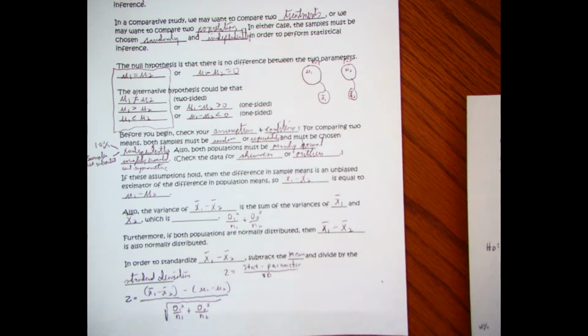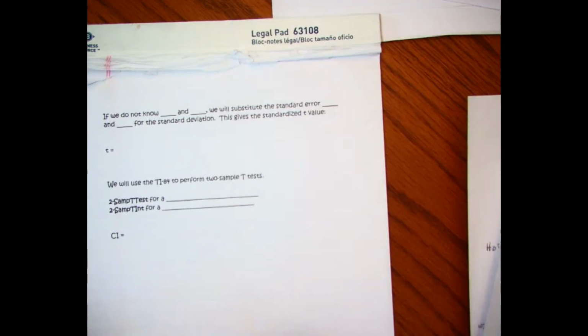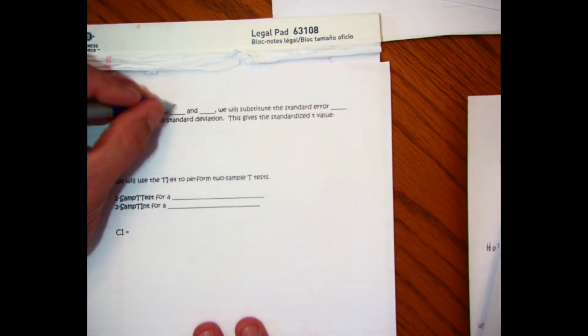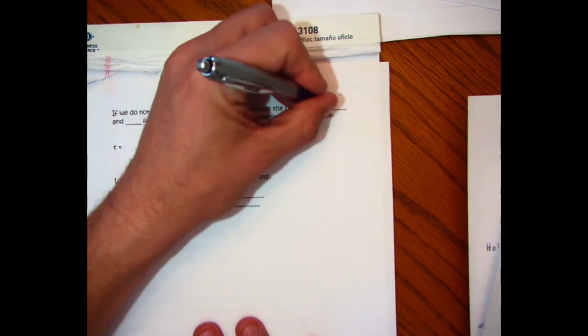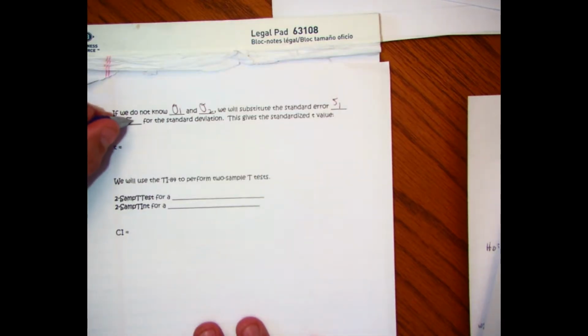However, what don't we generally know? Well, we generally don't know sigma 1 and sigma 2. So we'll substitute S1 and S2. When we do that, we then convert from a Z statistic to a T statistic.